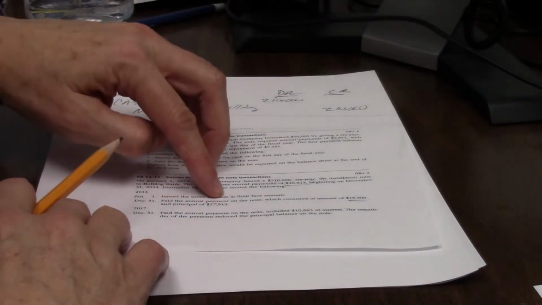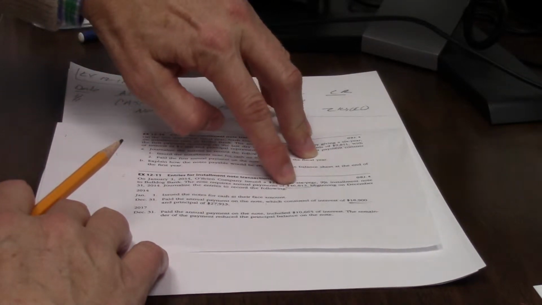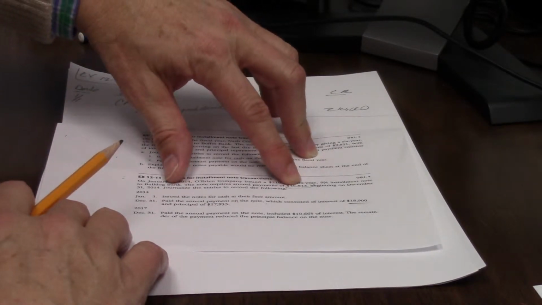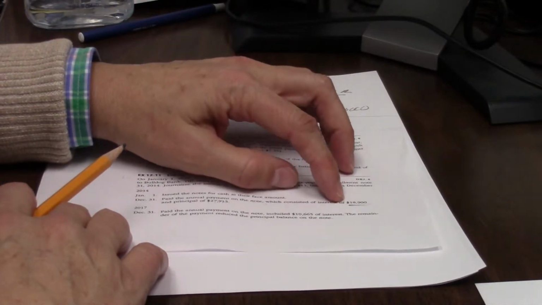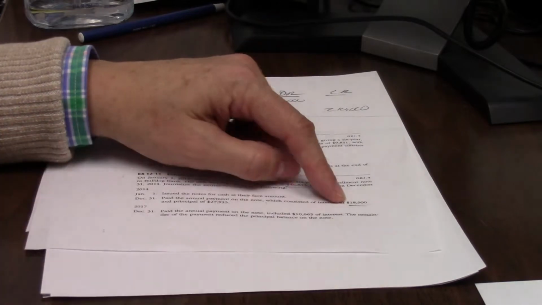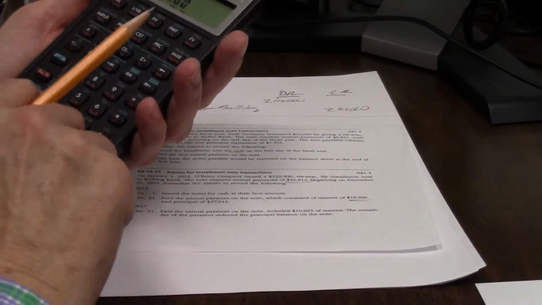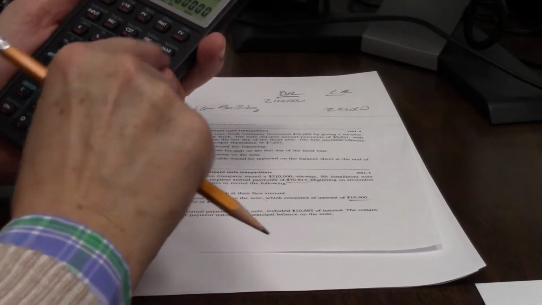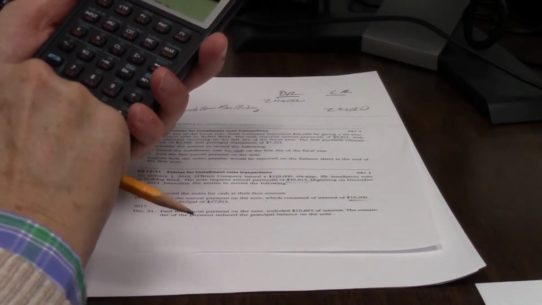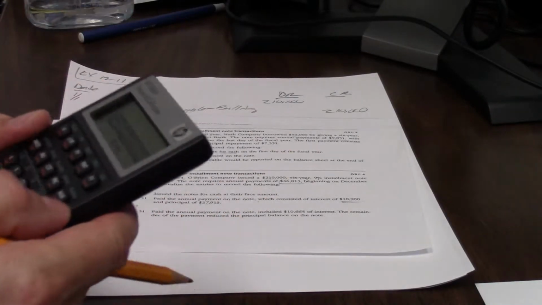Alright, a year's gone by, and we're going to make a payment, which every single year the payment is going to be $46,813. In this first year, the interest is $18,900, and I bet if we multiply 210 times 9%, we get $18,900. Yep, 1 year's worth of interest, $18,900.